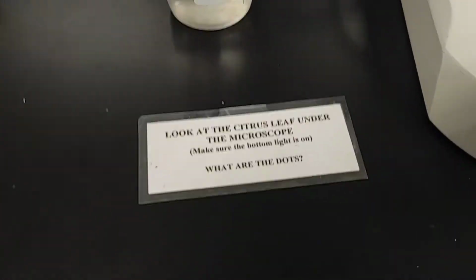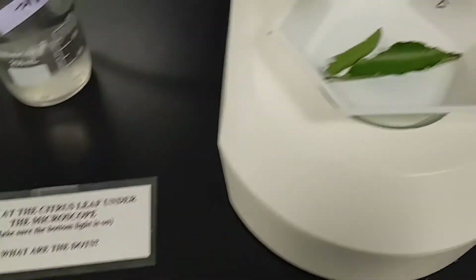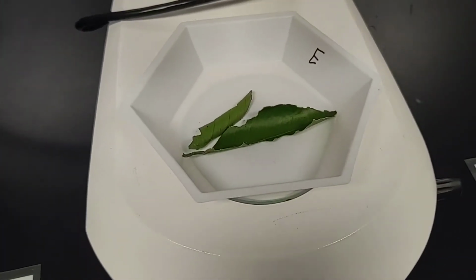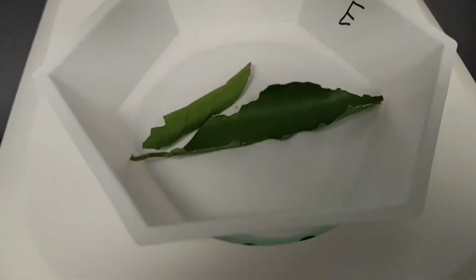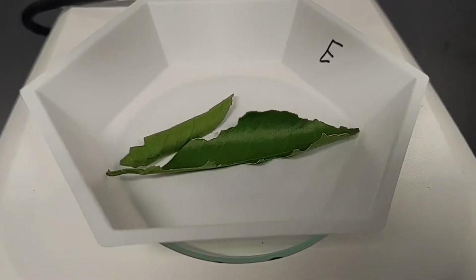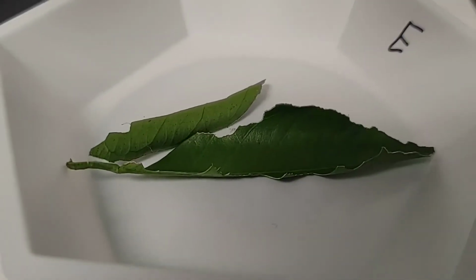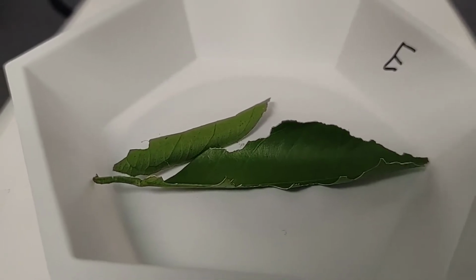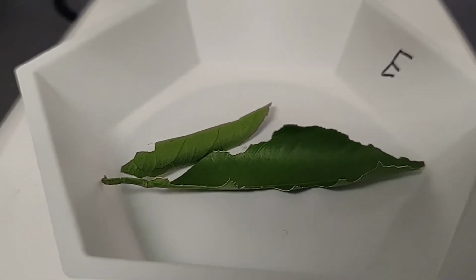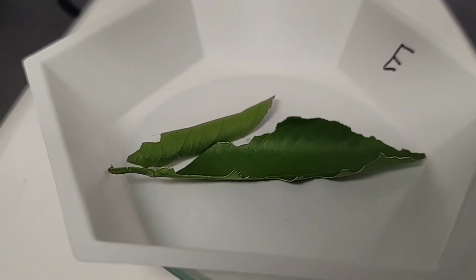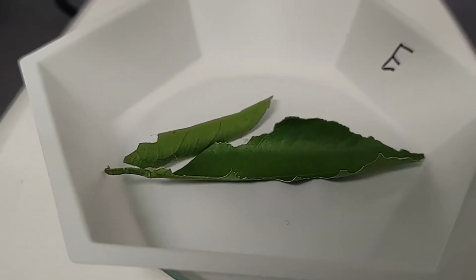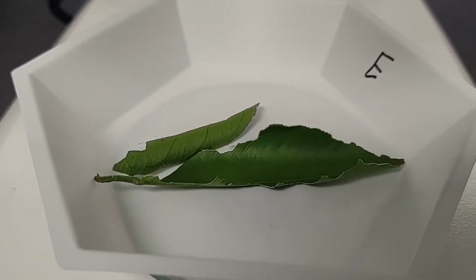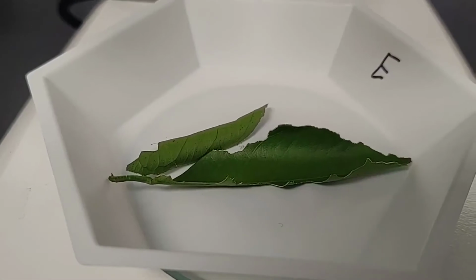And here, if you were to look under this dissecting scope and look very closely at these leaves, you can actually see them with my camera. So do you see the furthest away leaf has these dark dots? These are pellucid dots, and they are the repositories for the citrus oil that comes out of the rind.